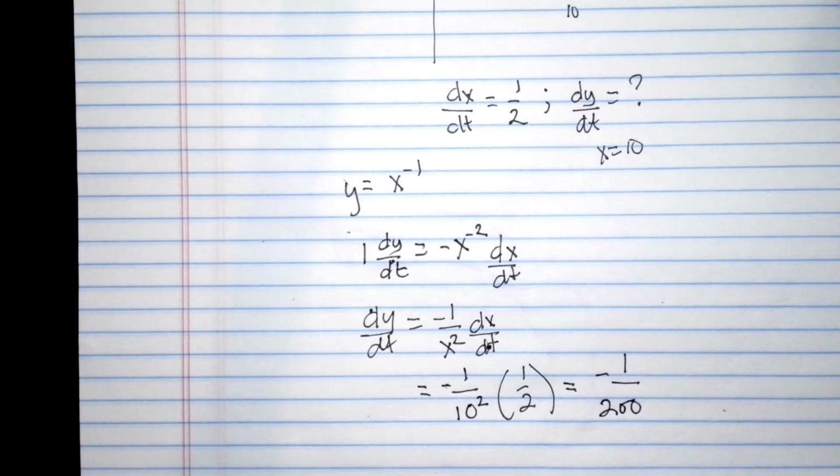So that tells us that y is decreasing. How do I know it's decreasing? Because that rate of change is negative. So y is decreasing at the rate of 1/200th of a unit per second. I hope that that sort of makes sense.